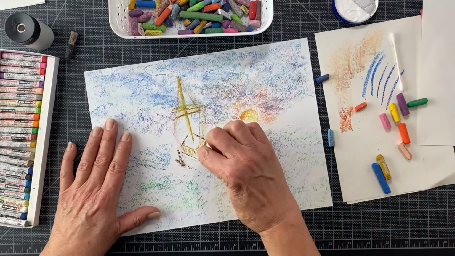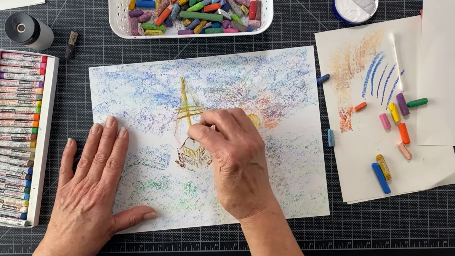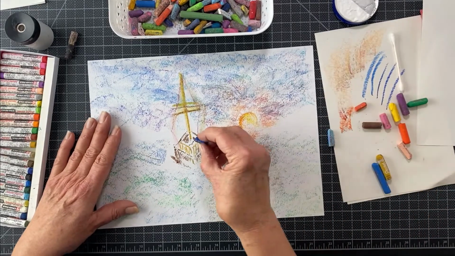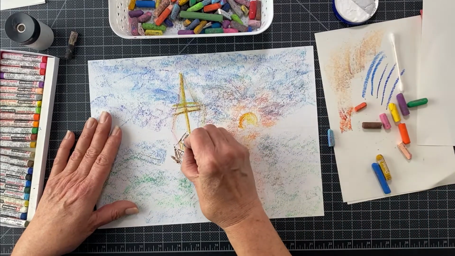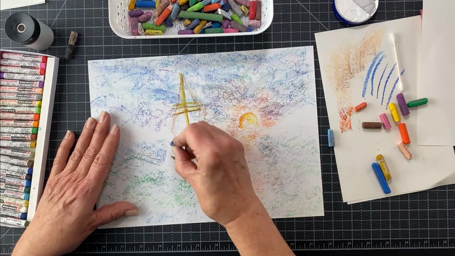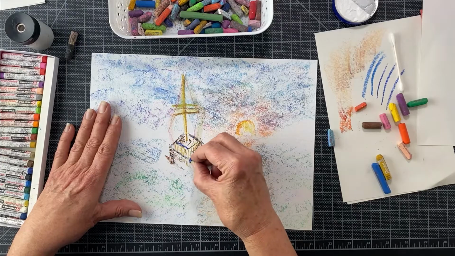Now, you understand why I like the small pastels now, right? I'm going to do a deep blue in this as well. Black is so intense that when you use it, it will become what you see the first thing when you look, and you don't want that to happen.